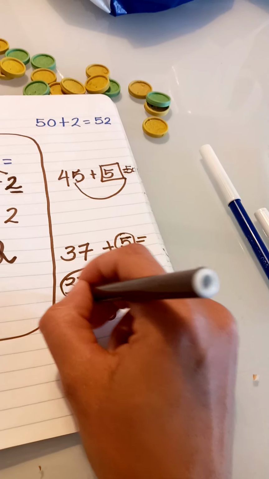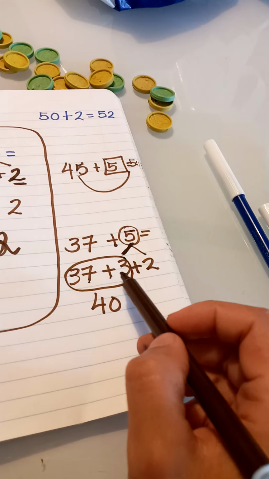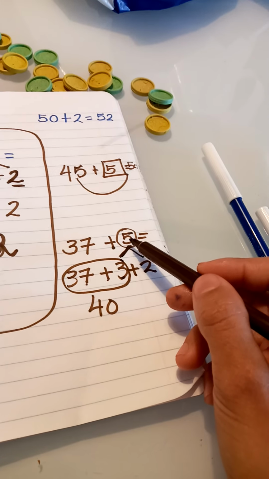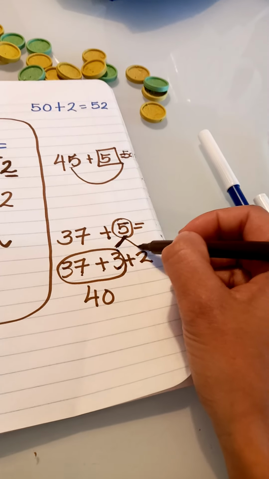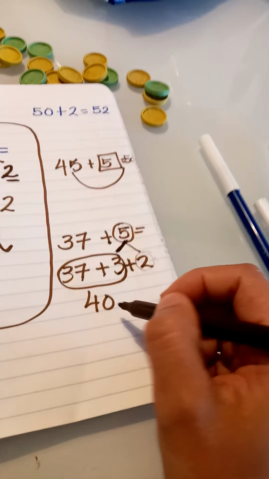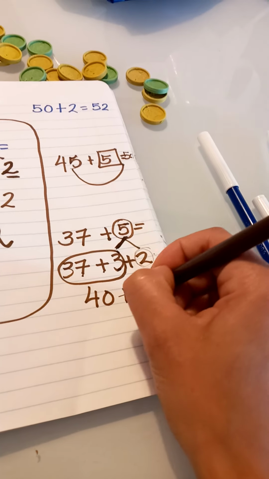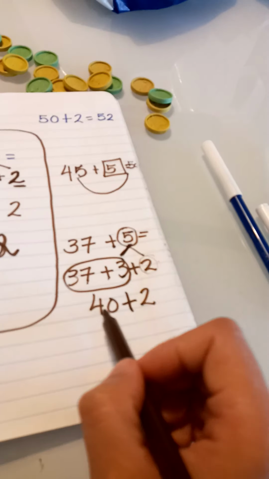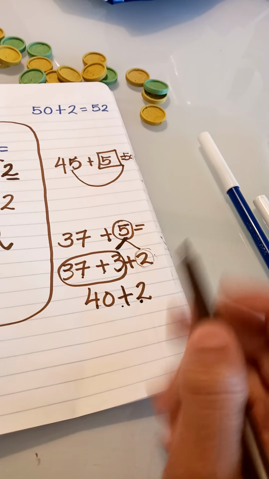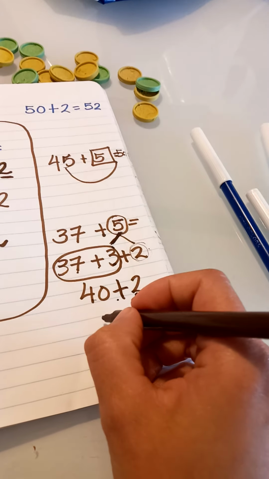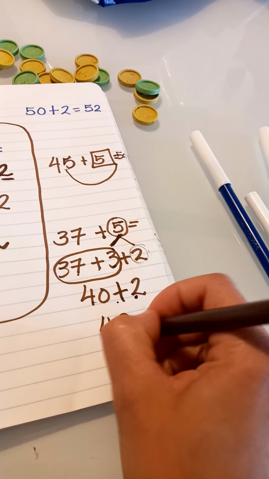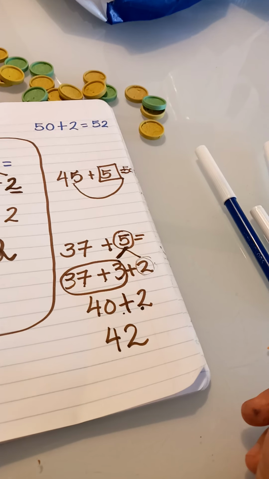So I added 37 plus 3. That's a part of the 5, but I need to now add the other part of the 5 with the 40. So now 40 plus 2 is equal to 42. Okay?